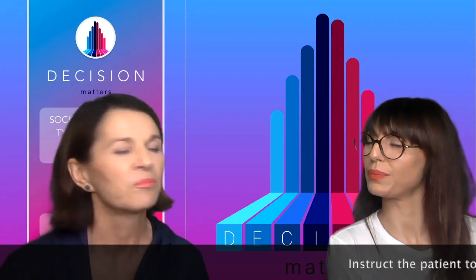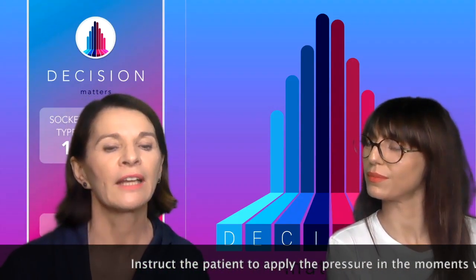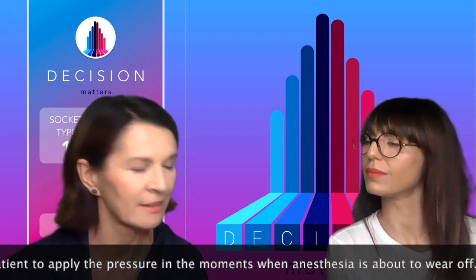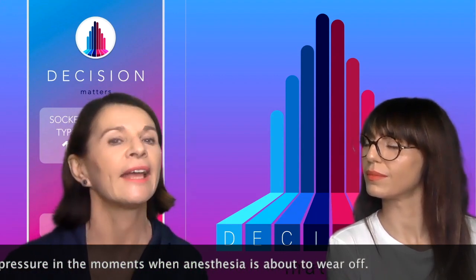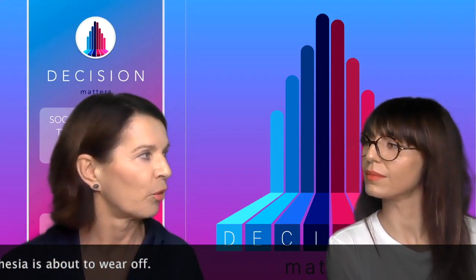to apply a pressure in this half an hour, 1 hour, because when anesthesia ceases, it means that the adrenaline effect goes away. It means reactive hyperemia, and these are the moments when the pressure is very important.